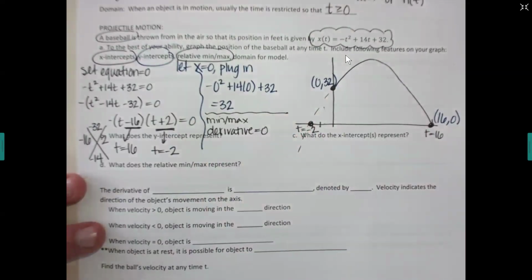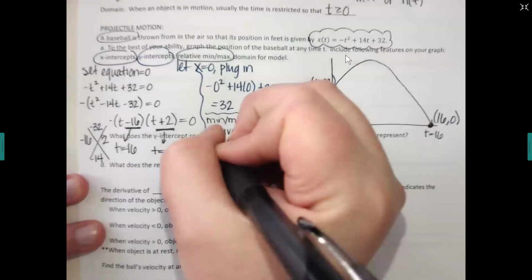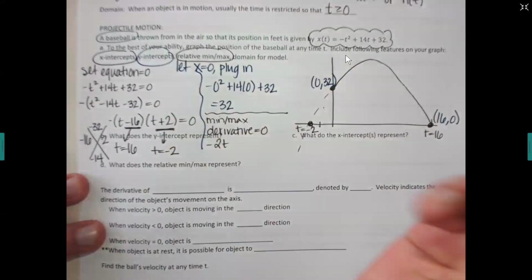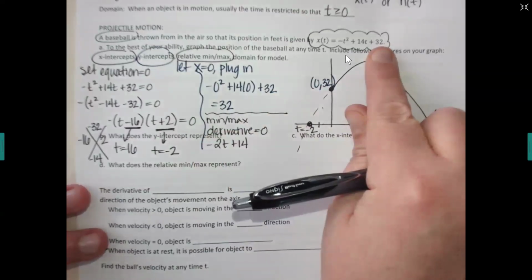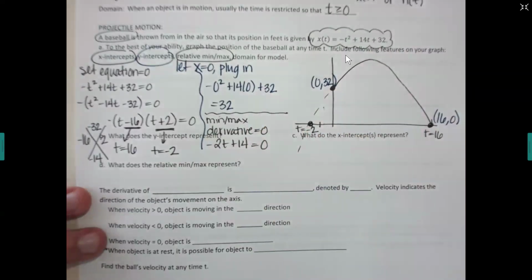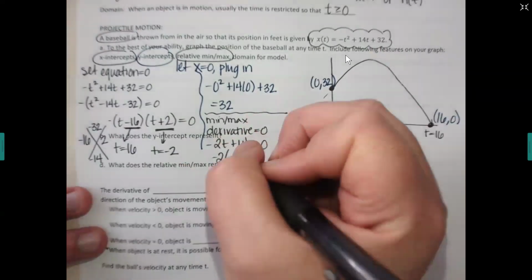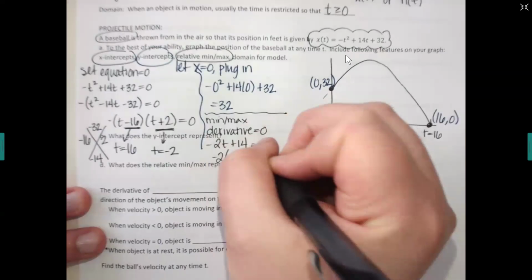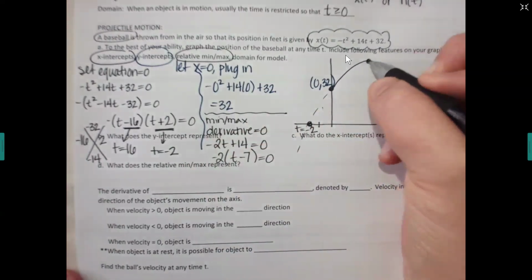What would the derivative of that equation be? Looking at this guy right here. Negative 2t plus 14. And then what happens to the plus 32 when I take the derivative? Okay, goes to 0 and then equals 0. What can we take out of both of those? Negative 2. That's going to leave me with a t minus 7. Which means that where is the flat spot on my graph going to happen at? What t value here? 7.